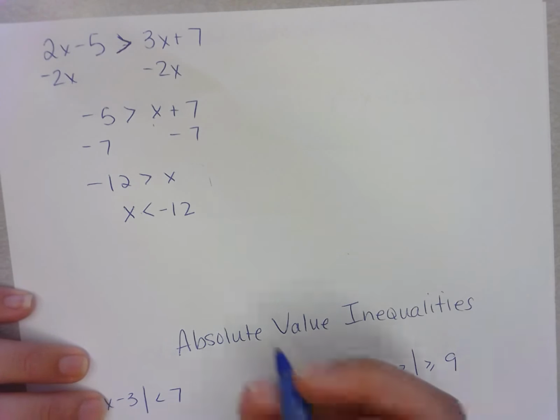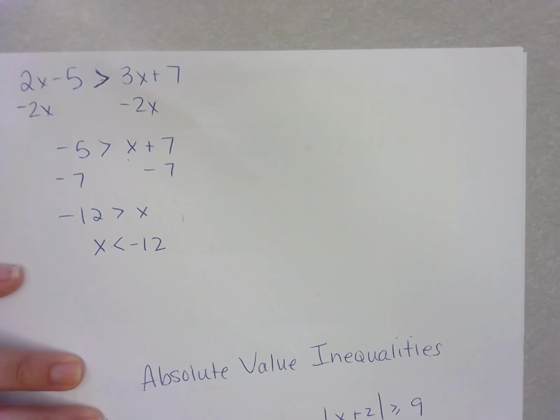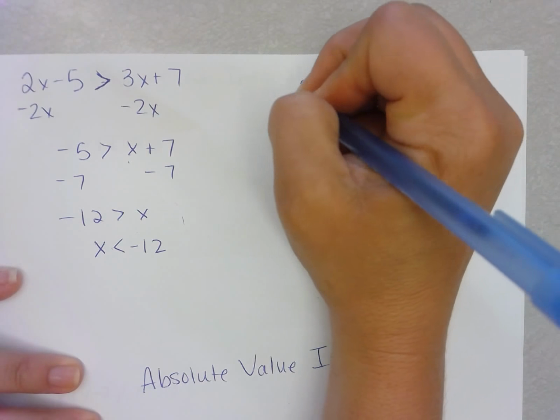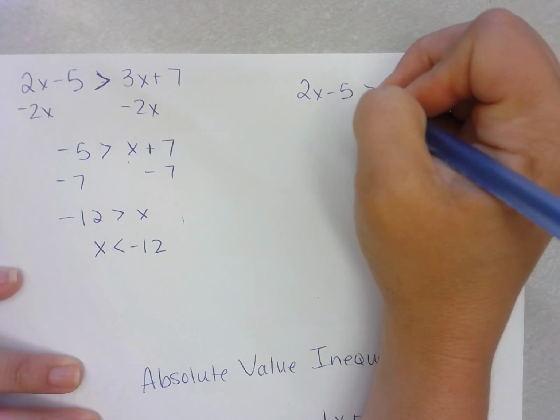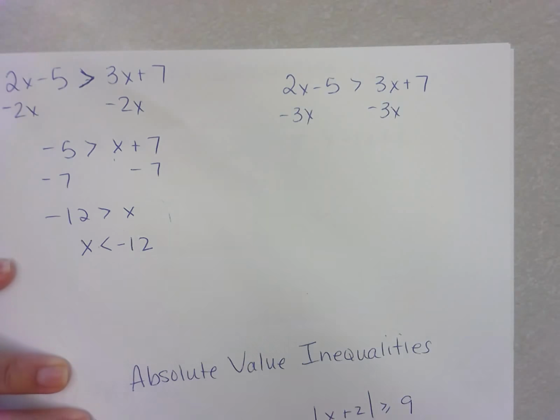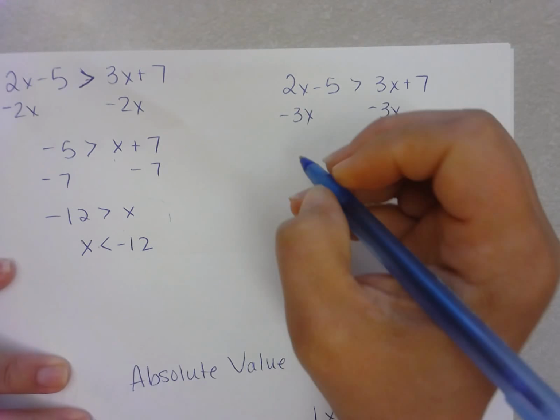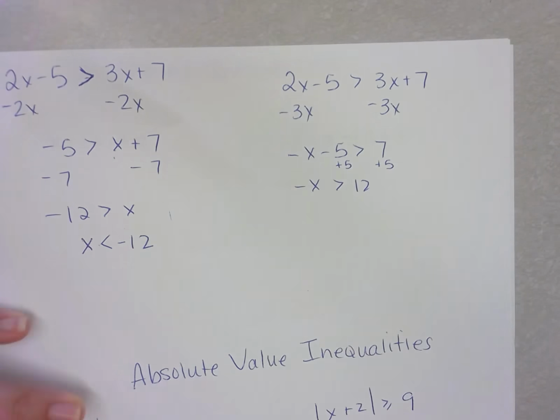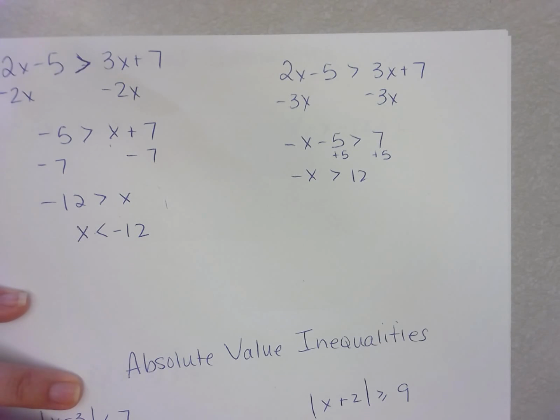Now I could have done it another way. There's multiple ways that you can go about solving equations. So what if I had 2x minus 5 is greater than 3x plus 7, but this time maybe I really like to keep my x's on the left hand side? So this time I can subtract 3x from both sides. Now I have -x minus 5 is greater than 7, and I add 5 to both sides and I get -x is greater than 12. I'm adding 5 here and I'm adding 5 here. Now I don't have x alone. I need to really divide by -1.